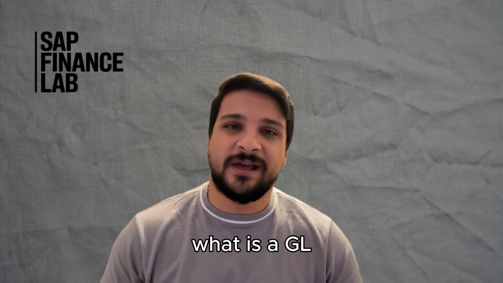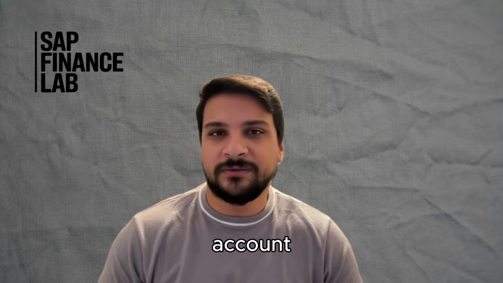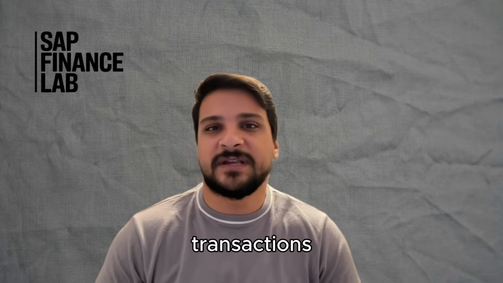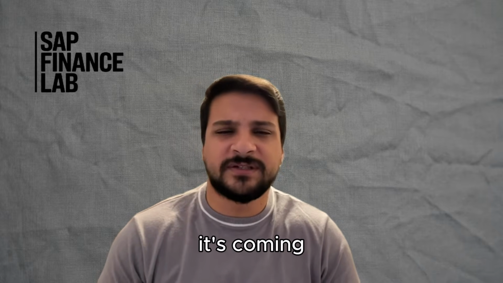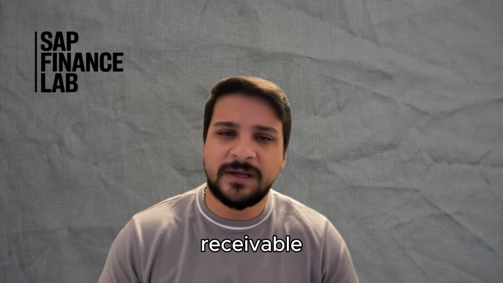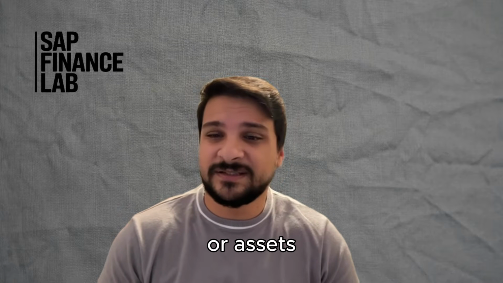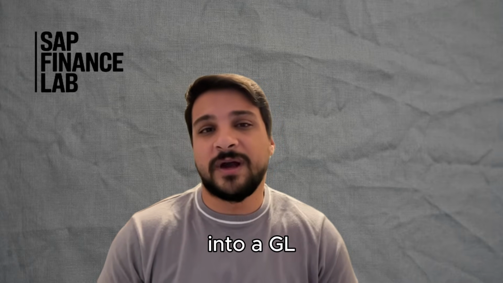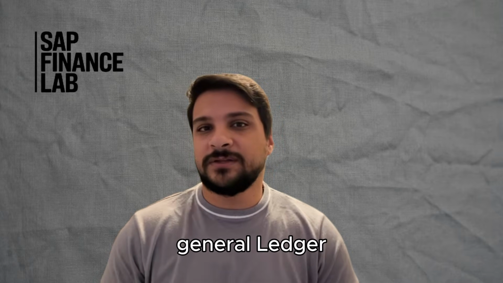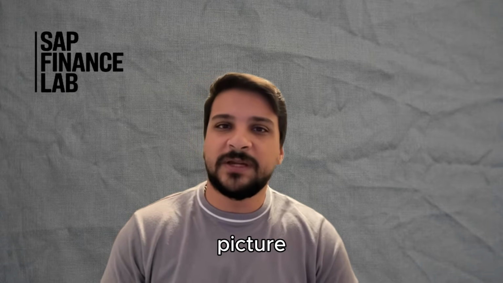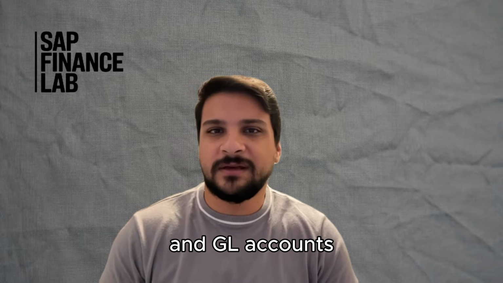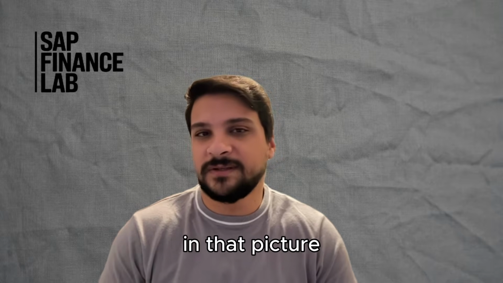First, what is a GL account? A general ledger account is where SAP records business transactions. Every posting, whether it's coming from accounts receivable, accounts payable, or assets, or directly in finance, eventually flows into a GL account. Think of the general ledger as the complete financial picture of a company, and GL accounts are the individual pages in that picture.